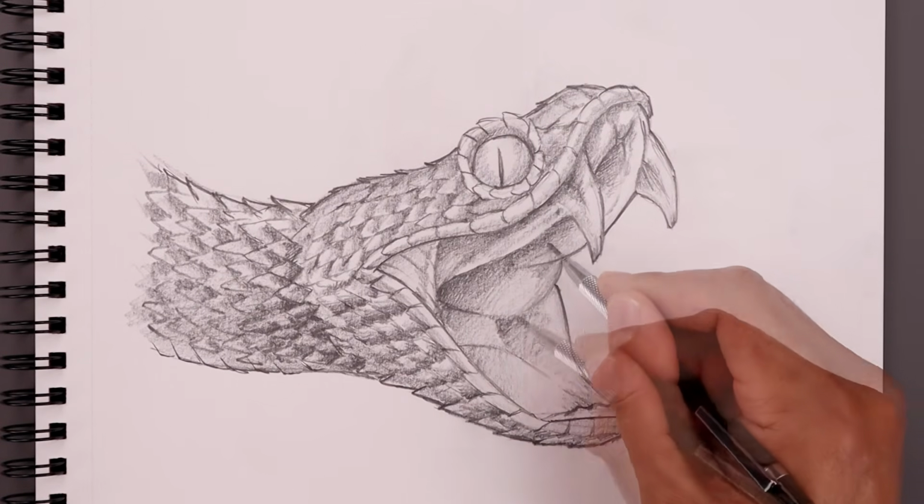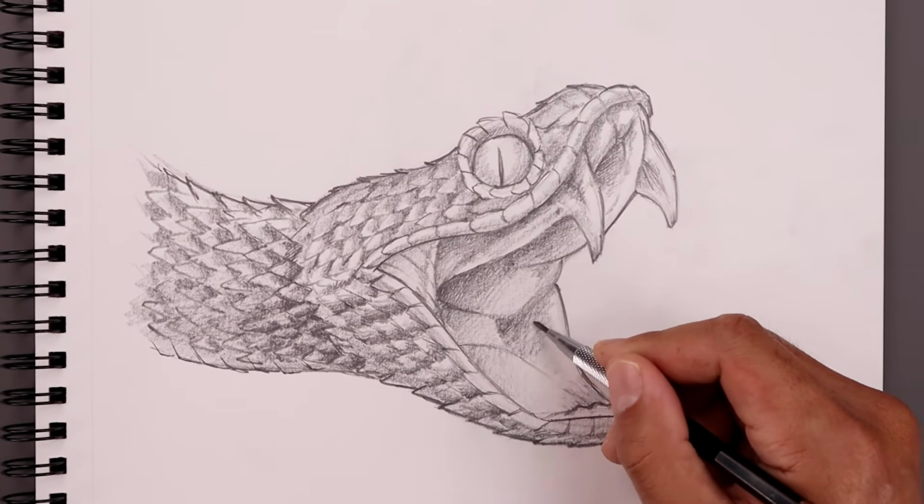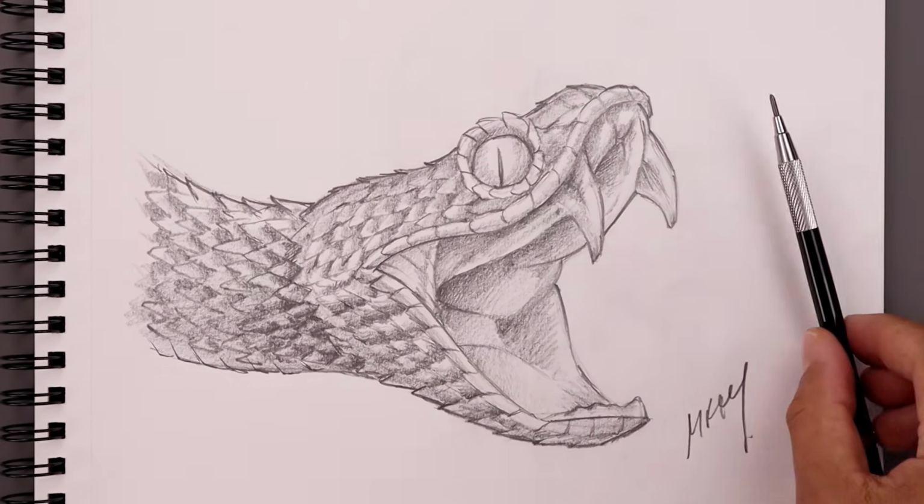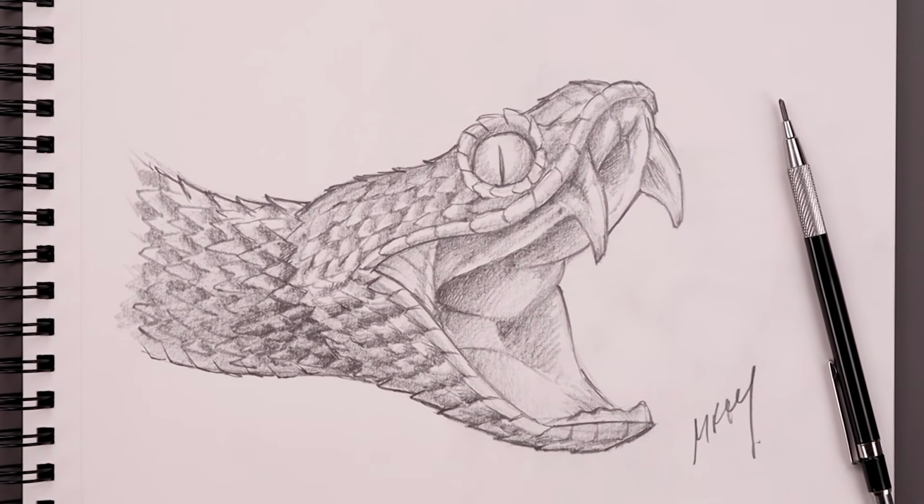Now, as we get closer to the end of our drawing, we'll tighten up our shadows and add a little bit more detail to the scales. And always be sure to sign our artwork. And that's pretty much it. There's a sketch illustration of an African bush viper.